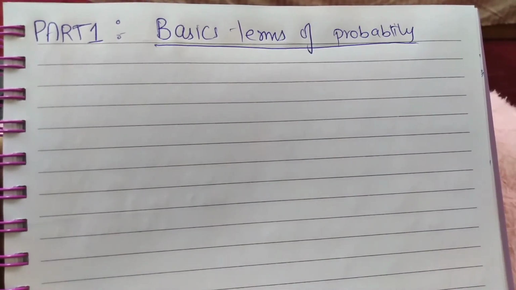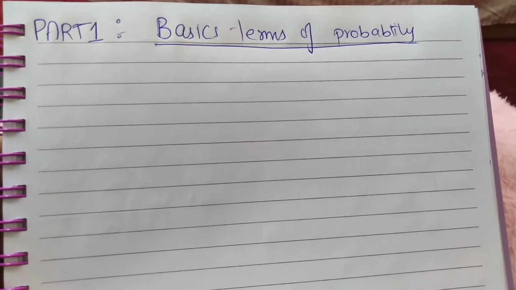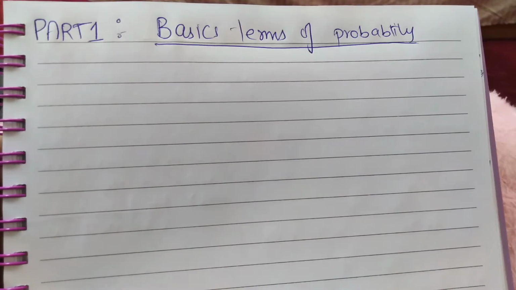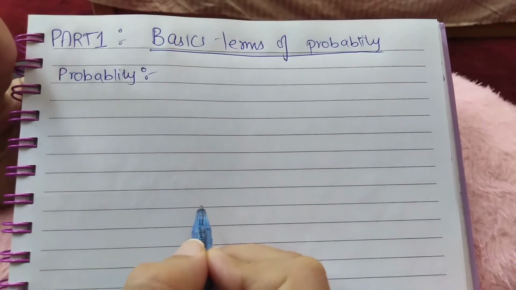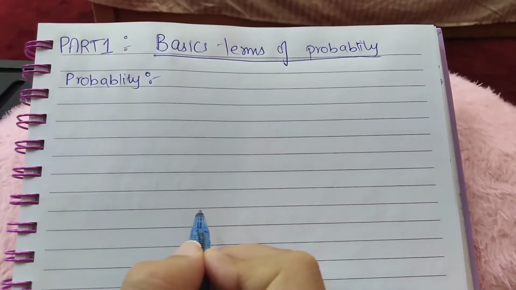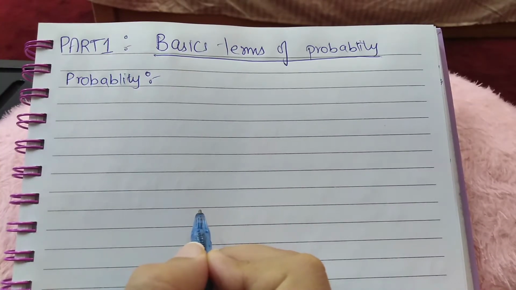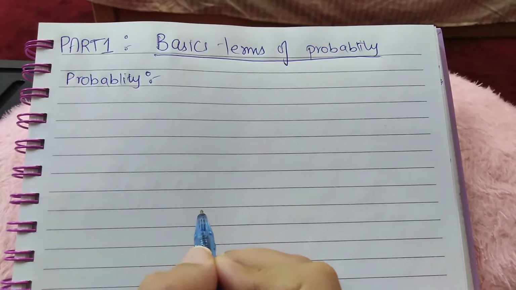Today's lecture is lecture 1 of series of basics of probability. In this lecture we will discuss some of the basic terms related to probability. What is probability? Probability is an extent to which an event is likely to occur.